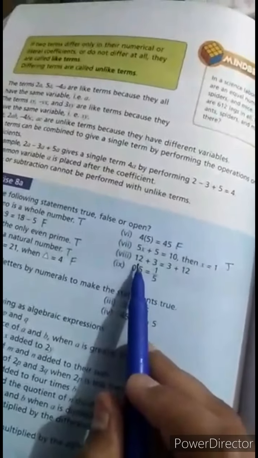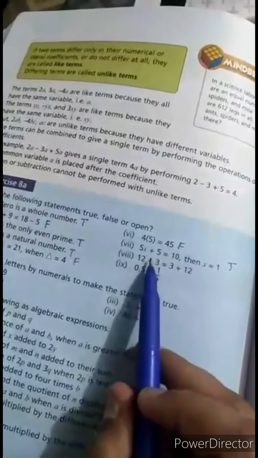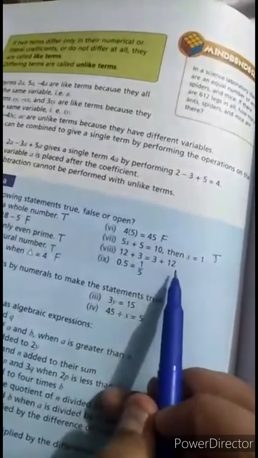Now 12 plus 3 equals 3 plus 12. Yes, it is very clear. It is actually the commutative property with respect to addition. 12 plus 3 is equal to 15 and 3 plus 12 is also equal to 15, which is a true statement. Now the last part of this question is 0.5 equals 1 by 5.